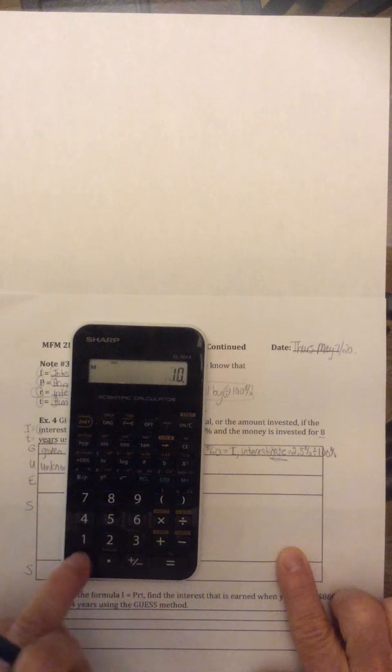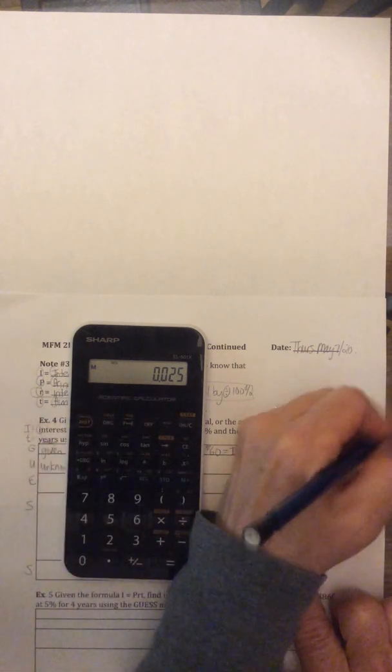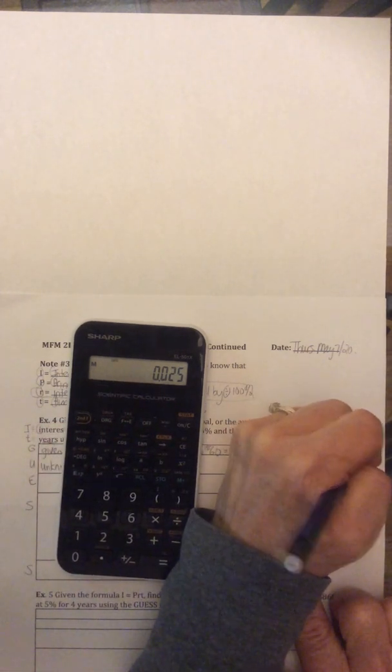So whenever we've got the rate, we've got to divide it by 100%. So if I don't know how to do that in my head, I might have forgotten. So 2.5 divided by 100 is 0.025.